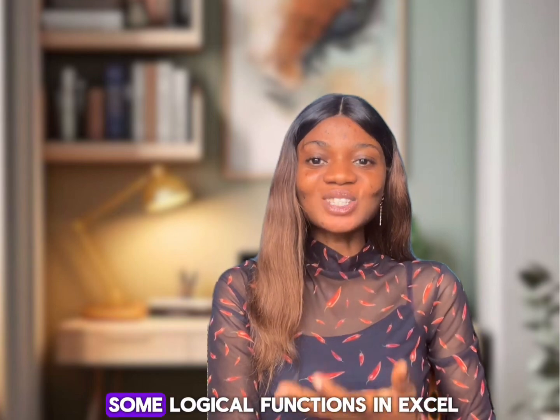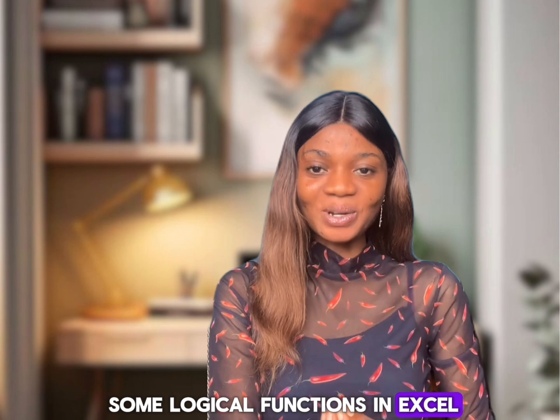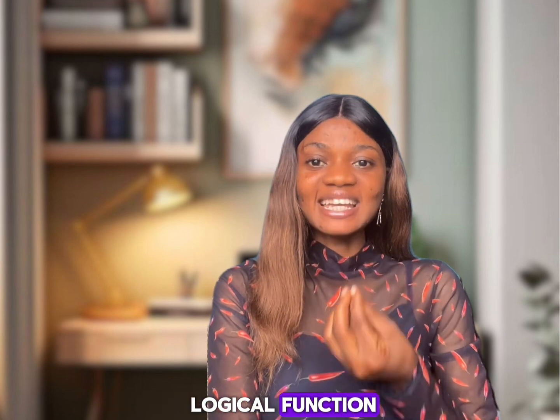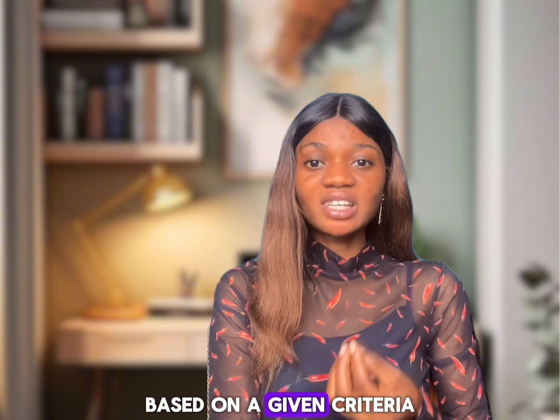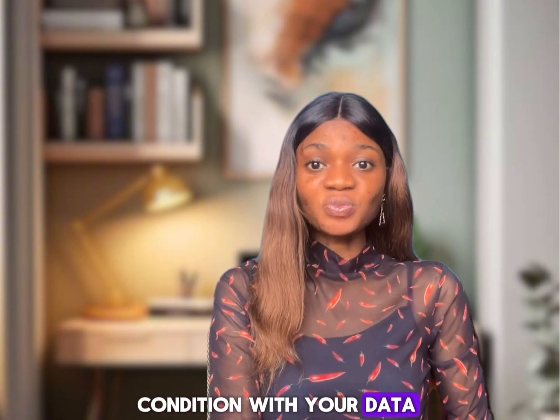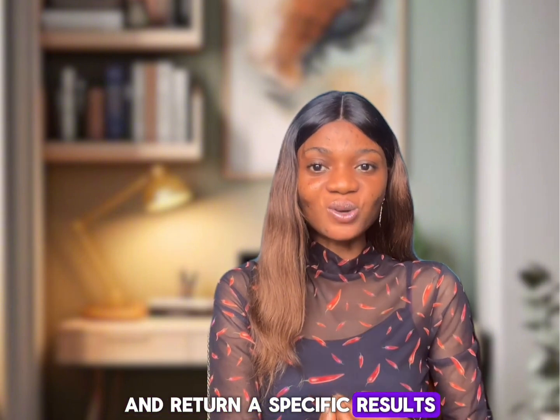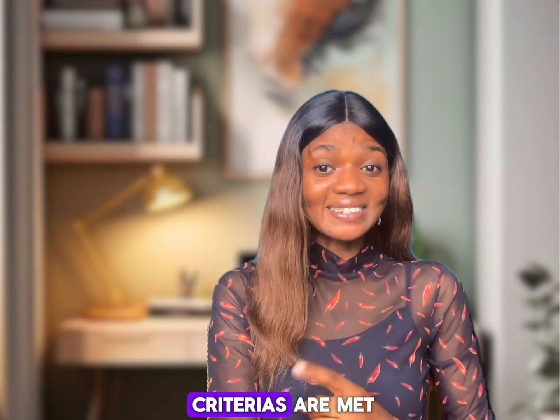Today we'll be looking at some logical functions in Excel. So what are these logical functions? They are functions that allow you to perform comparison based on a given criteria or condition with the data and return a specific result if those conditions or criteria are met.